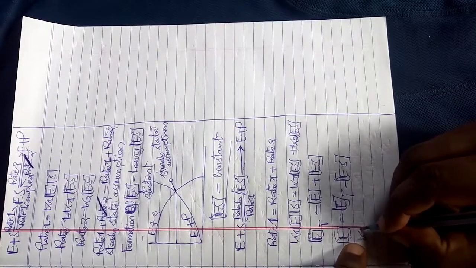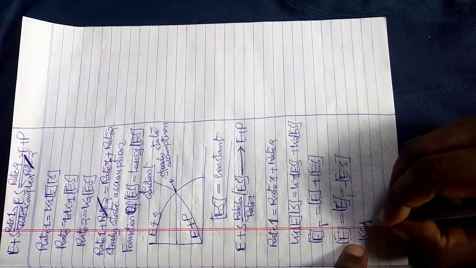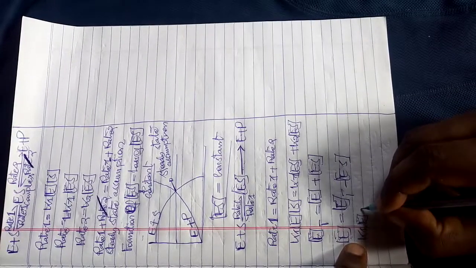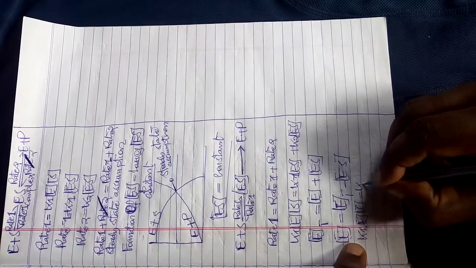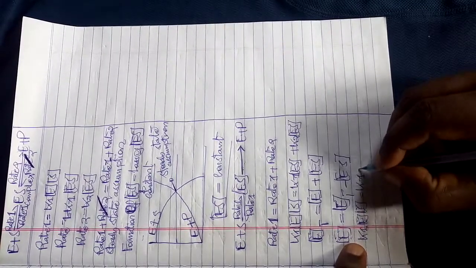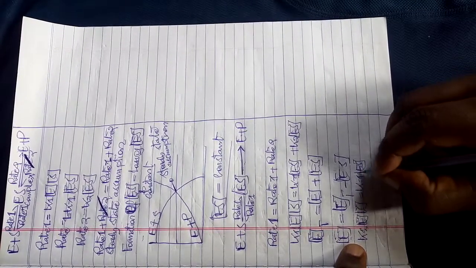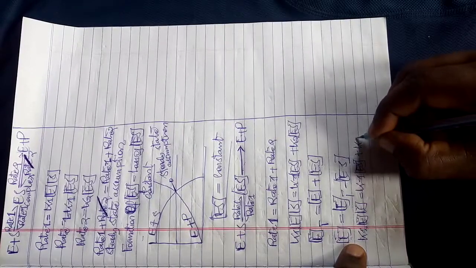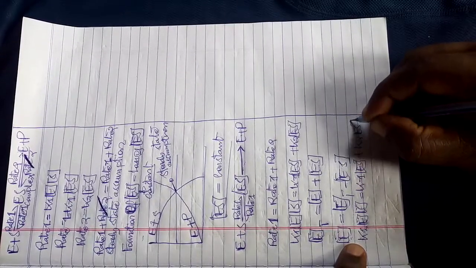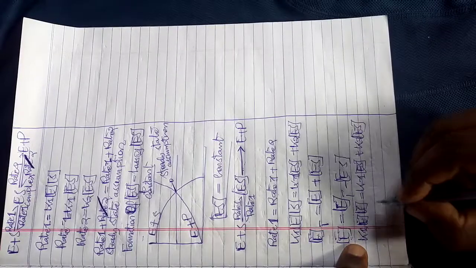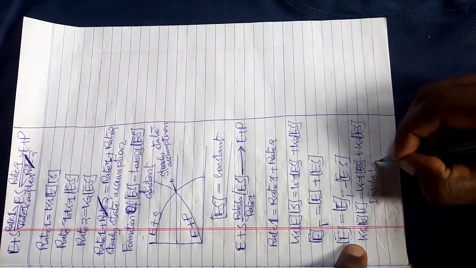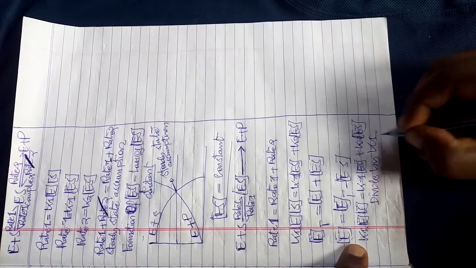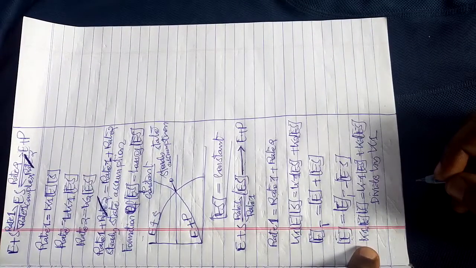from this equation, constant 1 times enzyme concentration times substrate concentration is equal to constant -1 times enzyme substrate concentration plus constant 2 times enzyme substrate concentration. Then here you divide by constant 1.